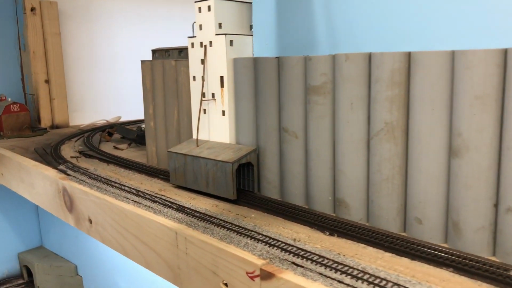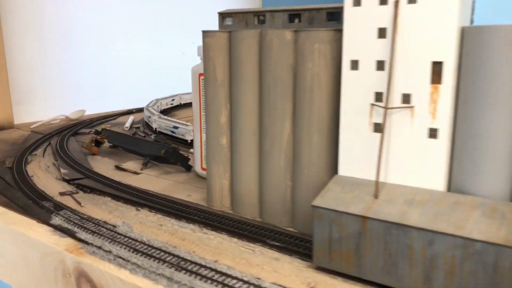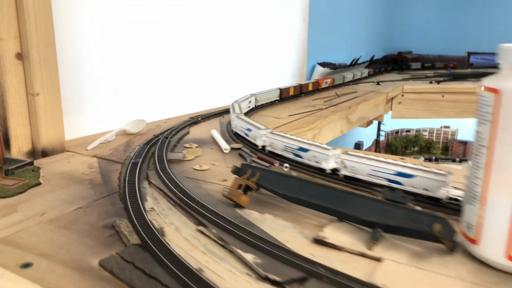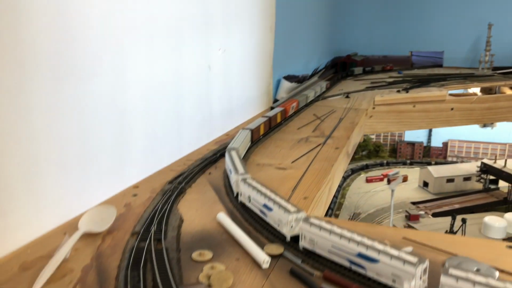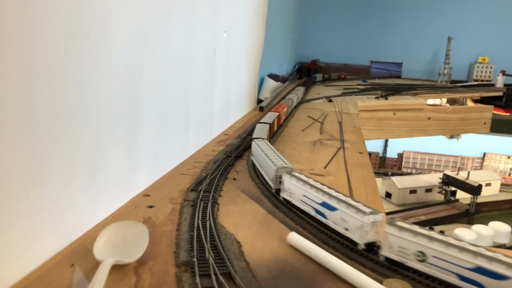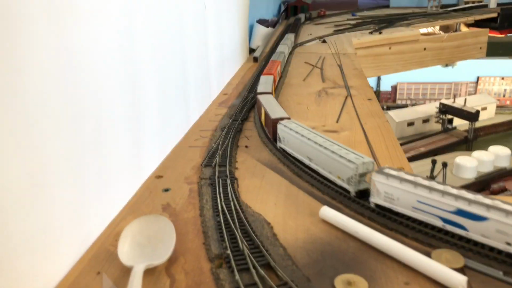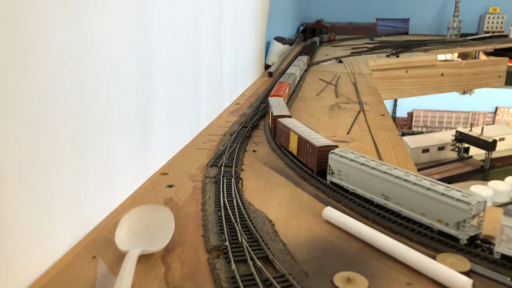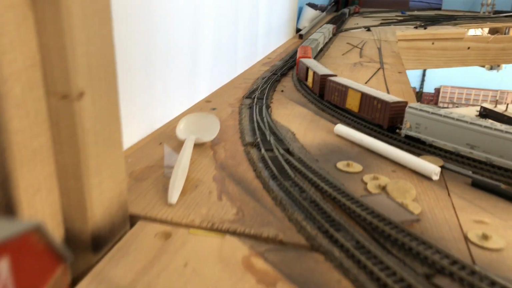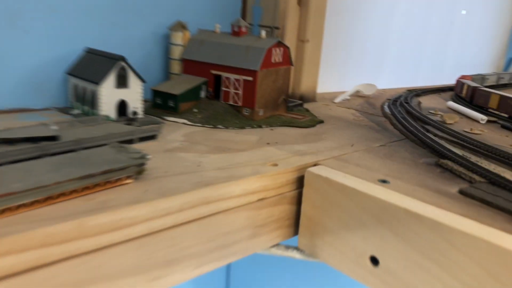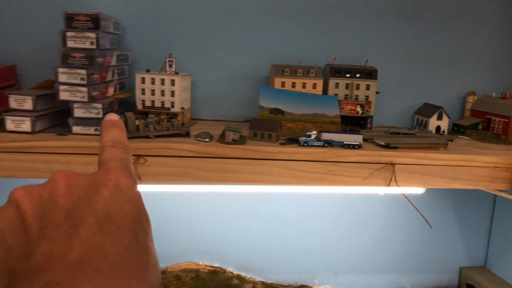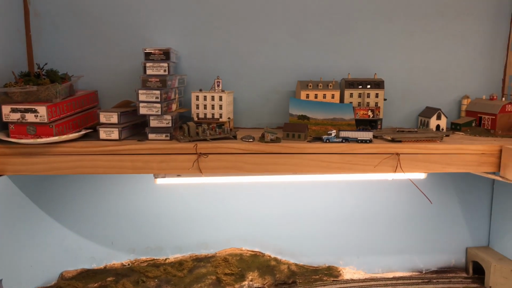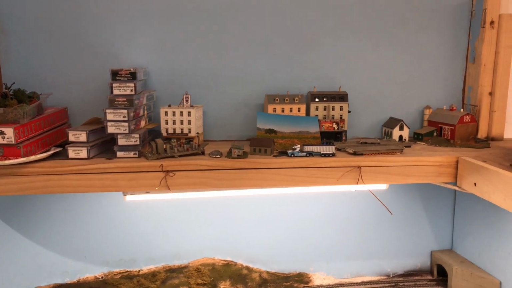All right, so that brings us around. This is very simple up here, and then the siding connects right at that point there. And then there's a spur right there. Sorry, I'm trying to stretch over here. I can't really control the camera. That spur is going to come out onto this platform here, which is the last area that I have in mind as far as building track.